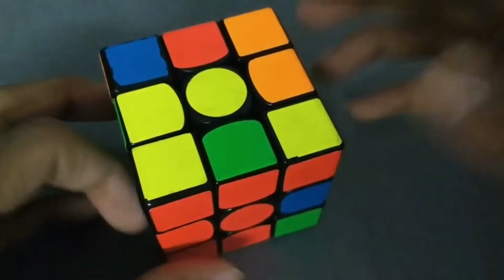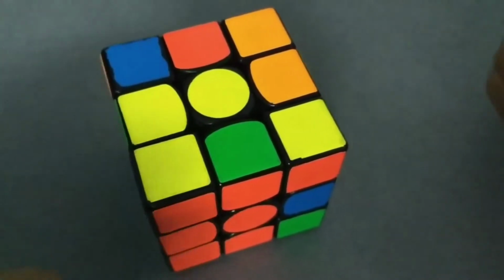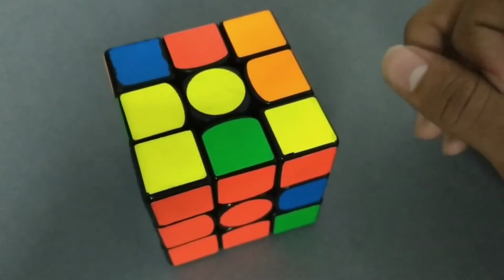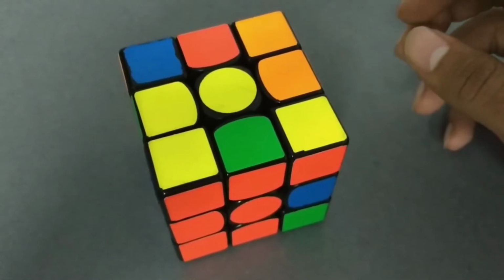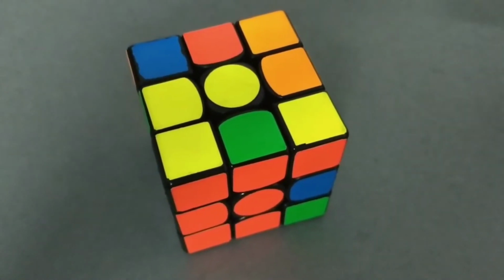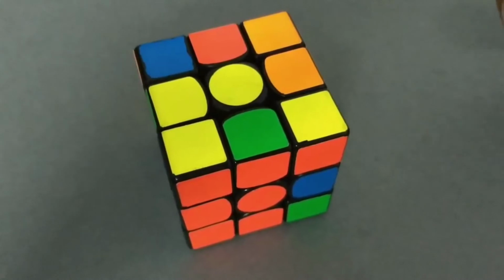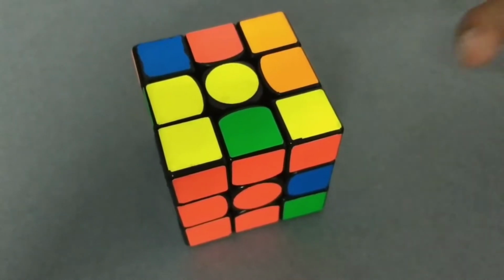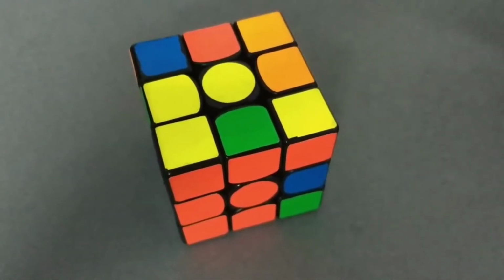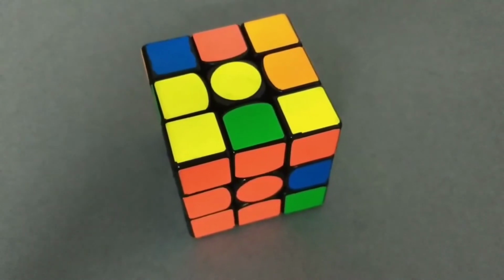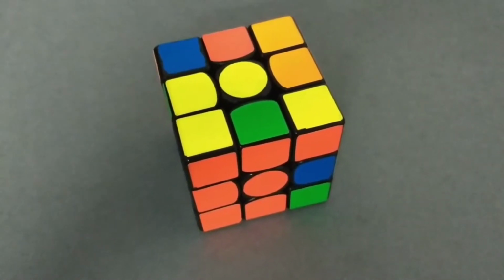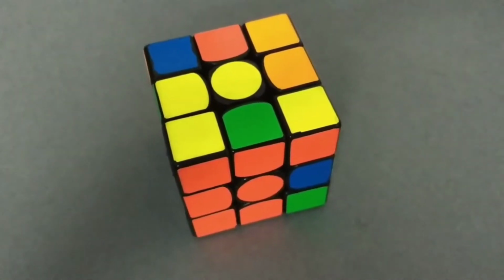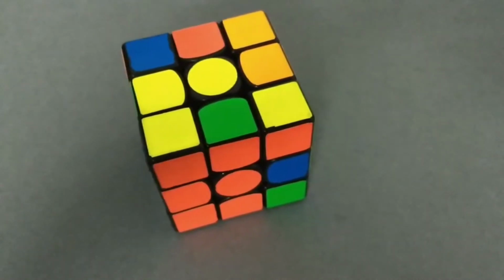So that's pretty much it for the F2L, and it was a quick tutorial actually. And if you have any suggestions, or if you have any doubts regarding this, you could always just rewind the video and see, and if you still don't understand, make sure to leave comments down below, and I'll answer them.